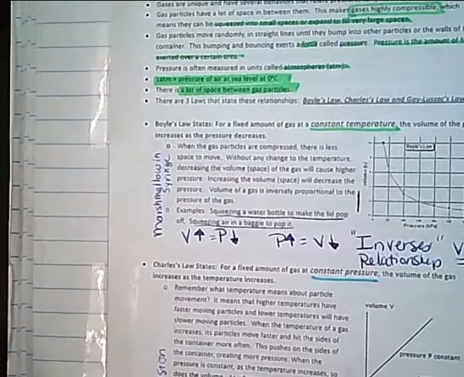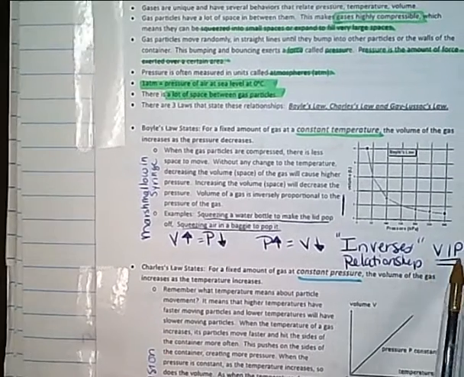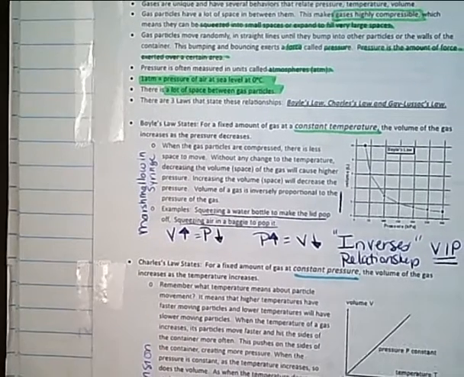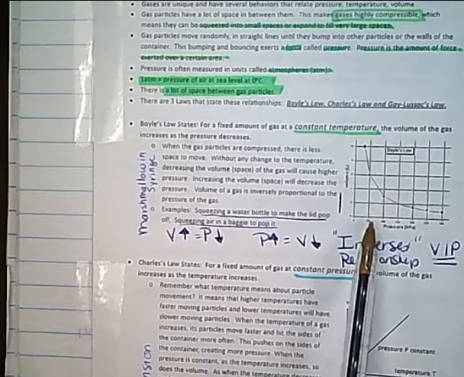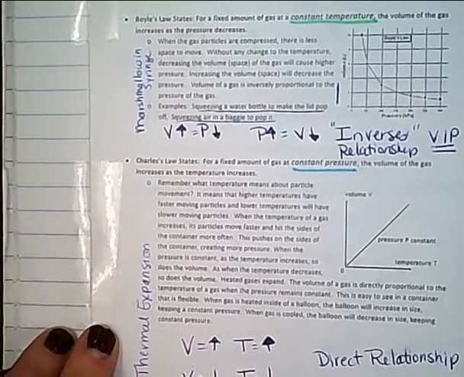And we also talked about the water bottle, making it pop. So that's this one, because volume is inverse to pressure. And this is what that would look like on the graph. As the pressure increases, the volume actually decreases. All right, here, thermal expansion.